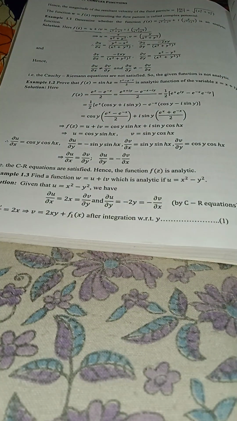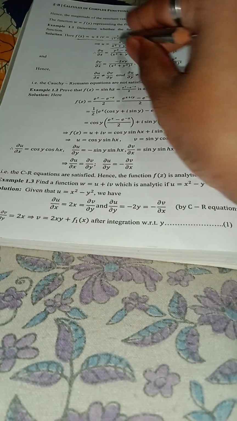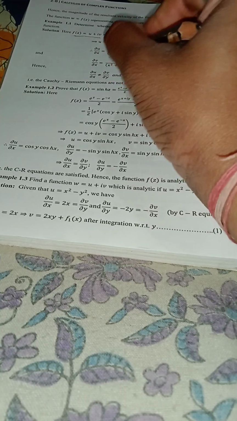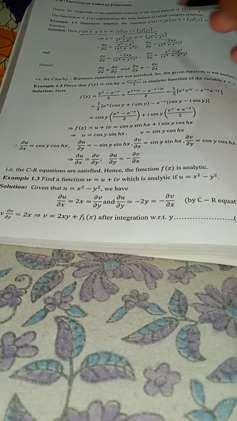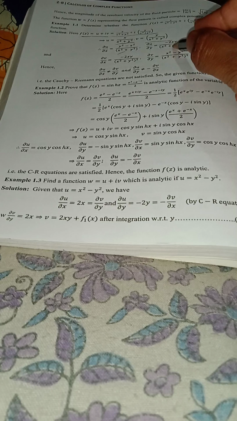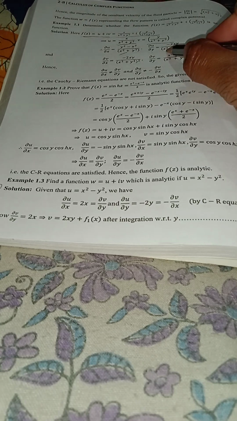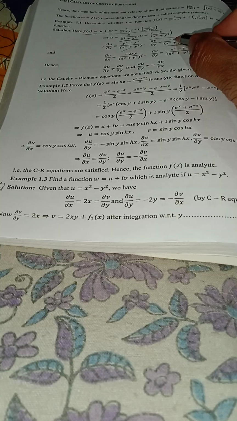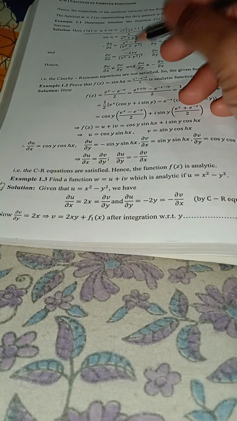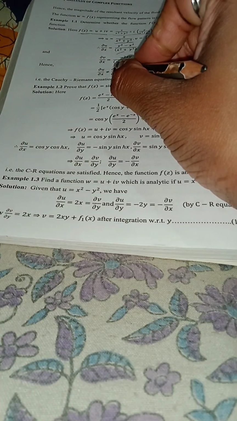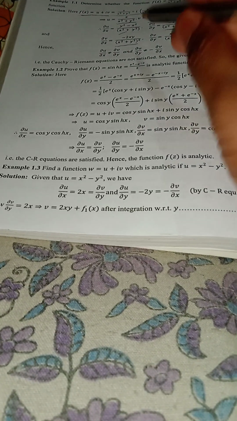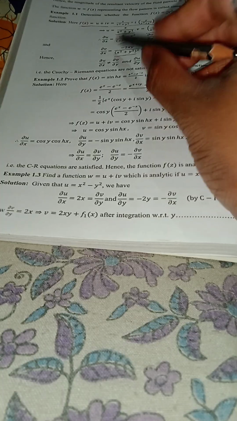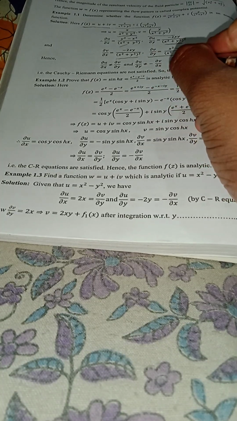So the derivative with respect to x: keep the denominator as it is, y square should come first minus x square. The derivative of u with respect to y: the denominator is the same but the whole square, because this term is whole square, and the numerator is minus 2xy. Then the derivative of v with respect to x is the same but this one will come, and the derivative of v with respect to y, the y will come into the second position and x into the first position. Rest all the terms are the same.